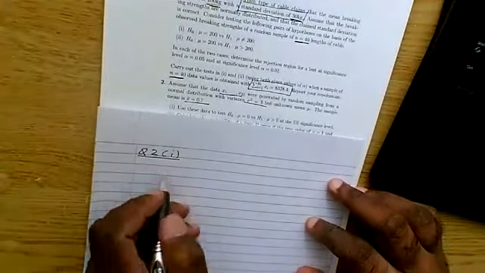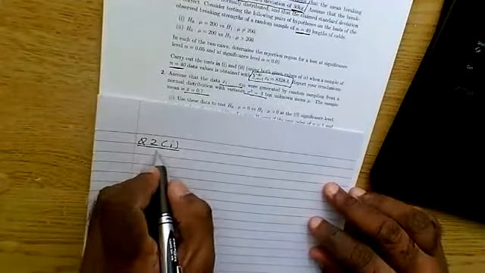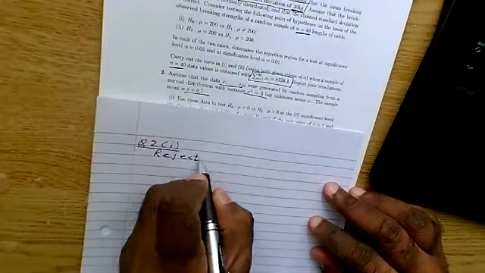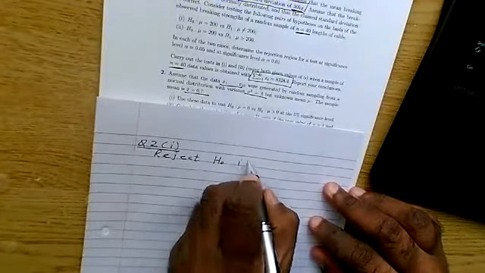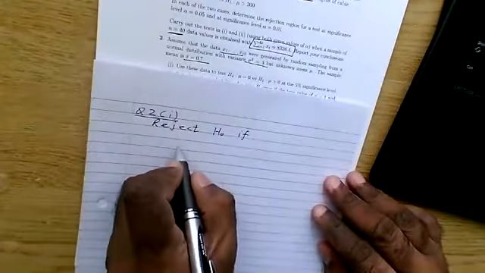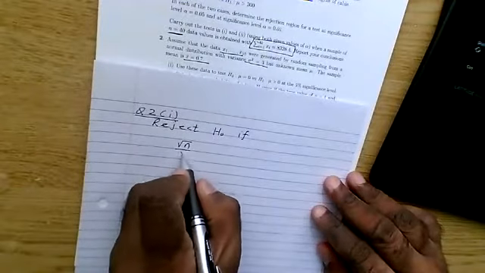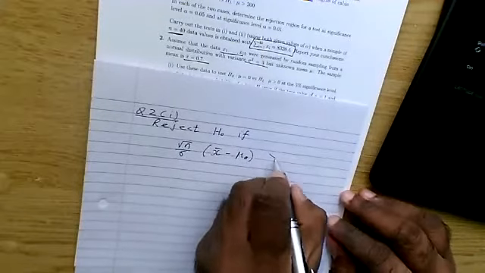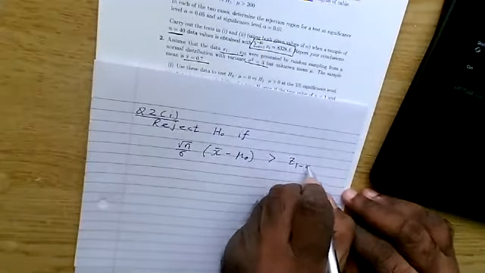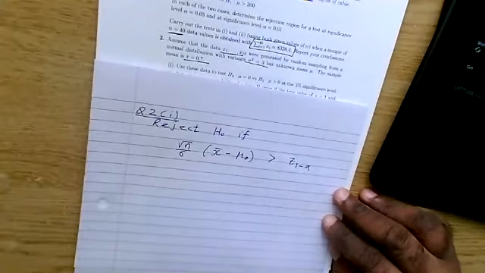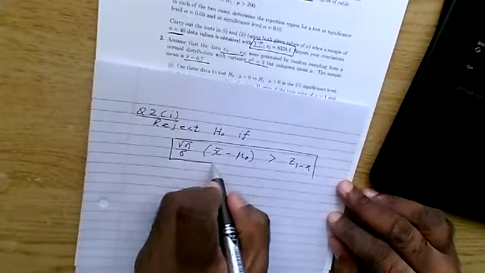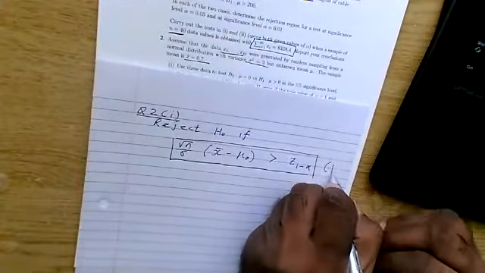Let me write it down. We reject the null hypothesis if root of n, and so on. Once again, let me put this in a box and call this star.